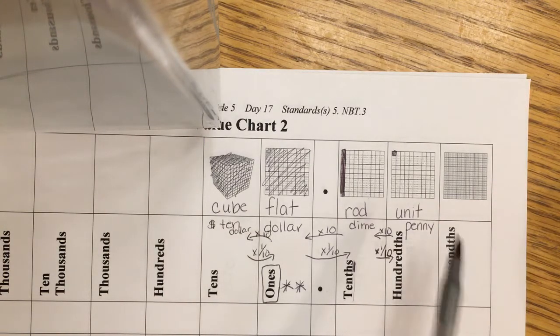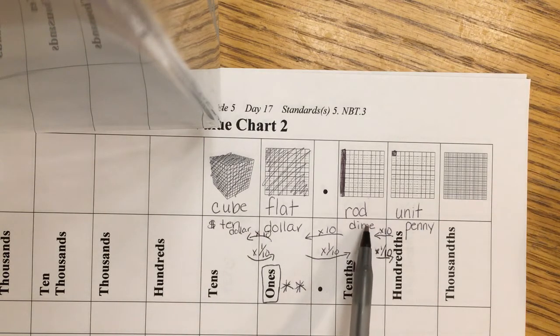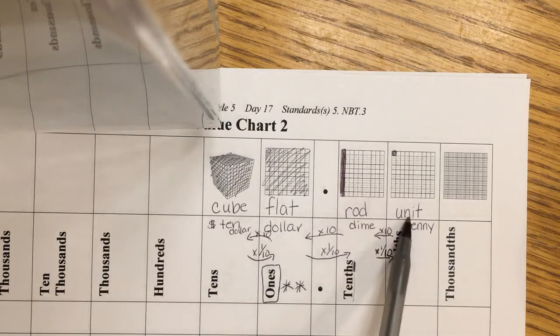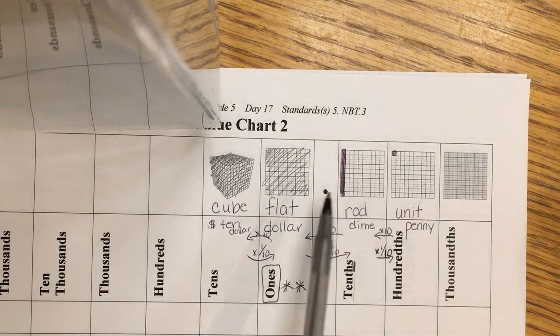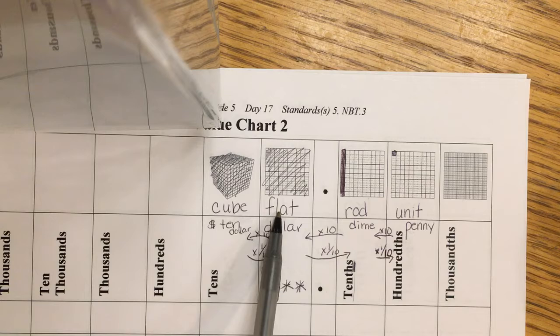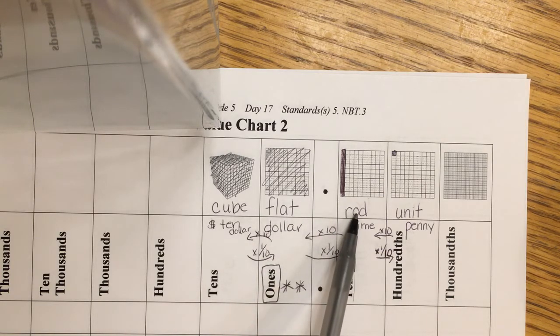So 10 pennies make up a dime, 10 dimes make up $1, $10 make up a $10 bill. 10 units make up a rod, 10 rods make up a flat, 10 flats make up a cube. So if I go the other way, a cube, if I cut it into tenths, I get a flat. If I cut a flat into tenths, I get a rod. I cut a rod into tenths, I get a unit.